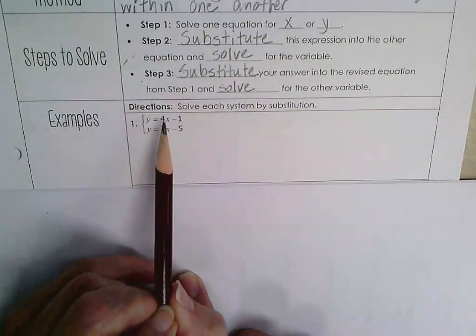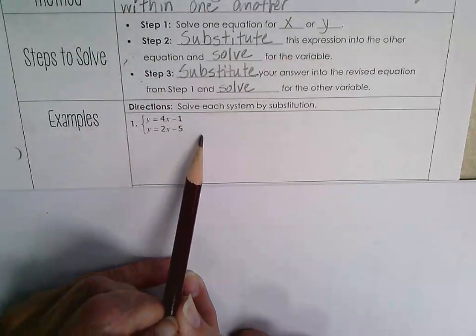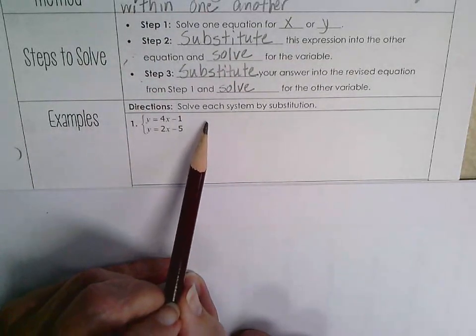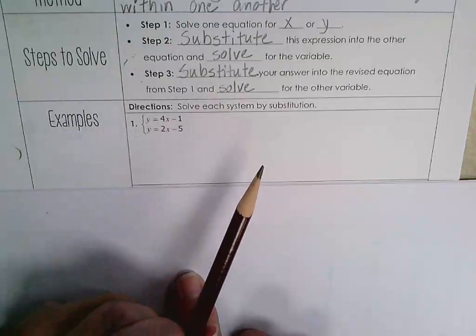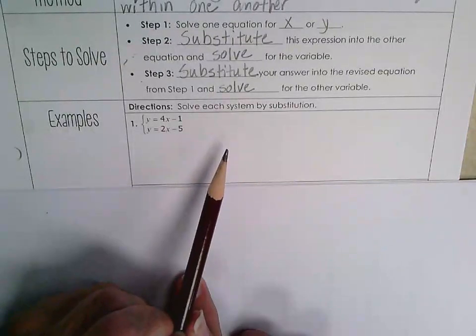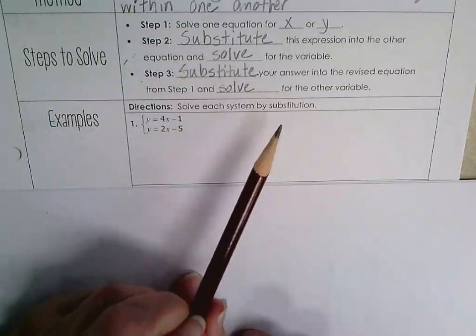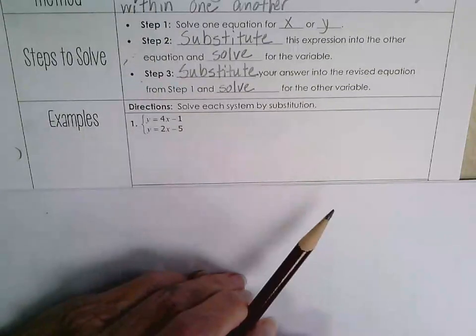We could graph these equations. So there's nothing wrong with using graphing to solve a system of equations. It's just that there are many ways to solve a system of equations, and graphing is one way, and the other way is by substitution.